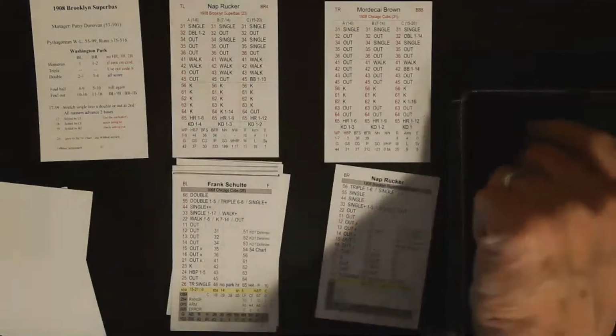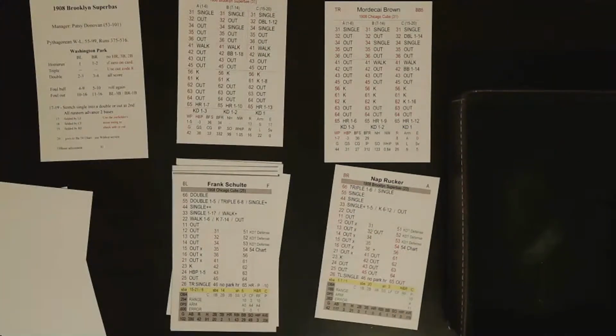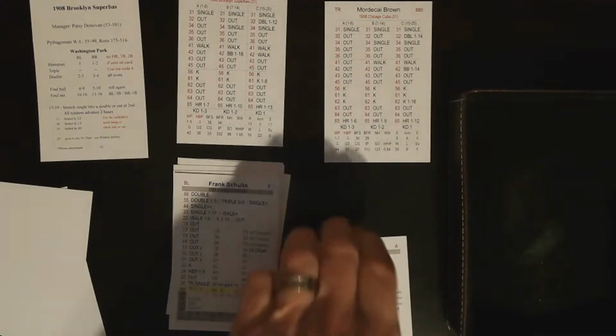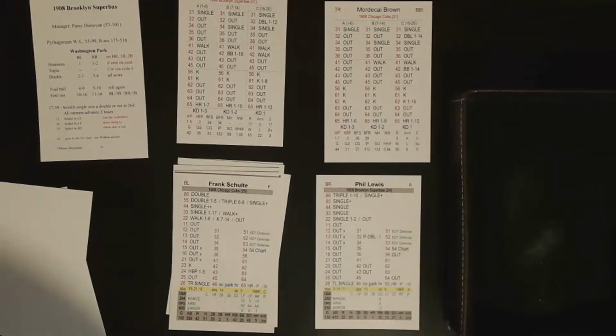It is 3-3, and Nap Rucker, we're going to do some pinch hitting for Rucker. Kaiser Wilhelm will be the new pitcher if they do not win the game. Problem with the Superbas, though, is they don't have any sticks worth a damn on their bench. They are a terrible hitting team. Geez. So when your pinch hitter is Filthy Phil Lewis, who is a .219 hitter, you probably are in trouble.